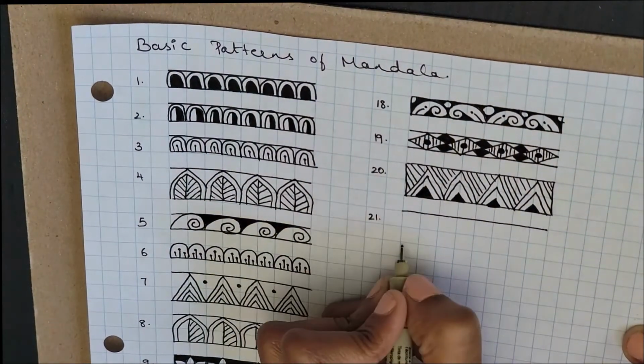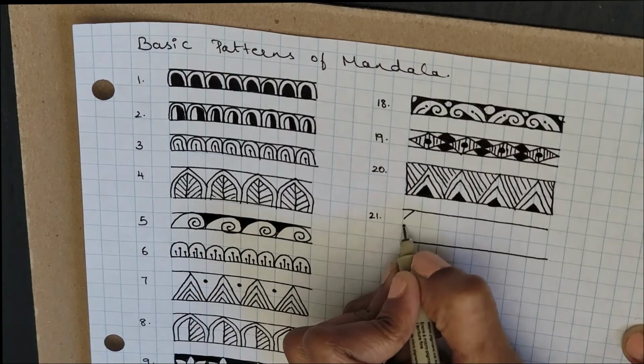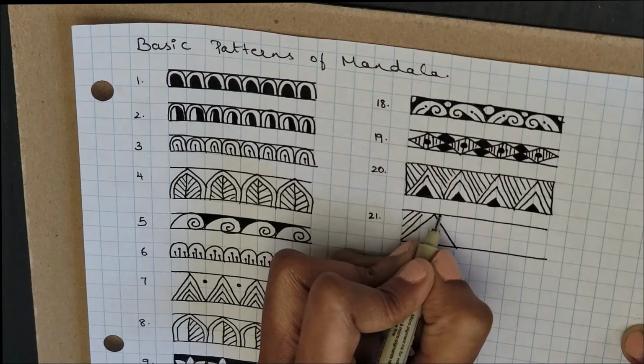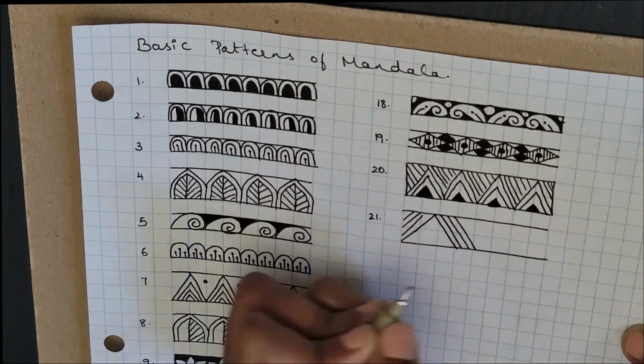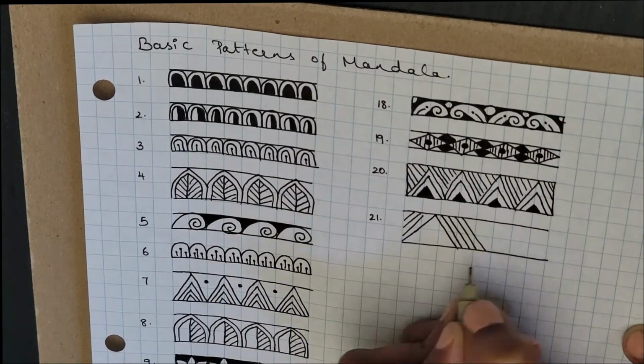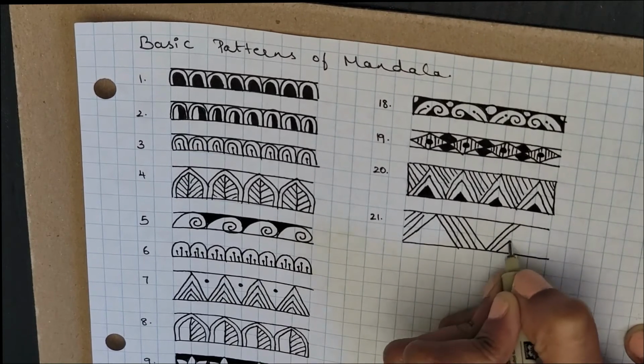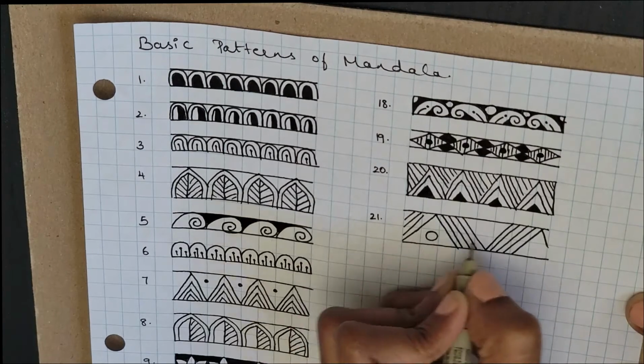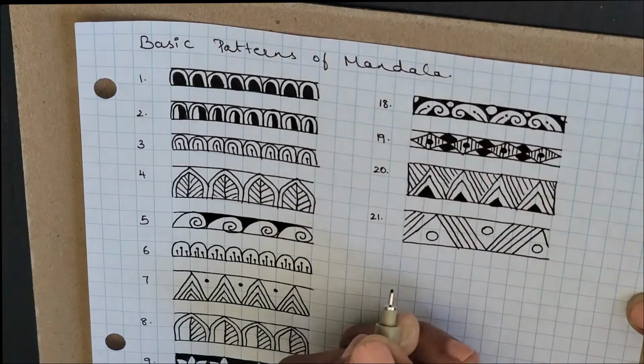For the 21st pattern, draw the border lines, add some diagonal lines and then the triangle. Next add the inner triangle as well as the circle and shade in the gap area.